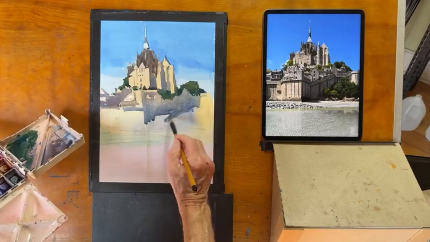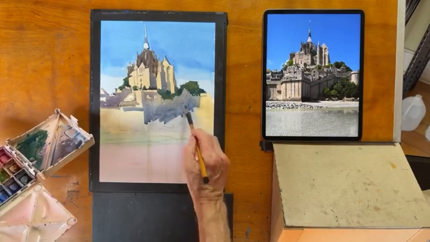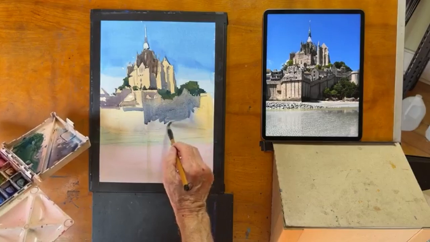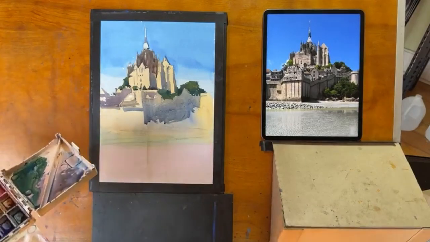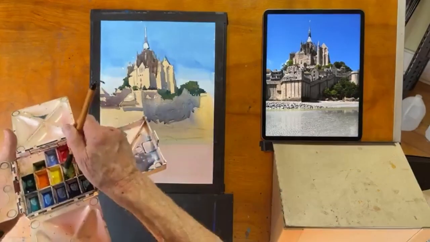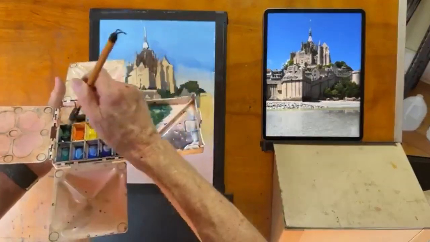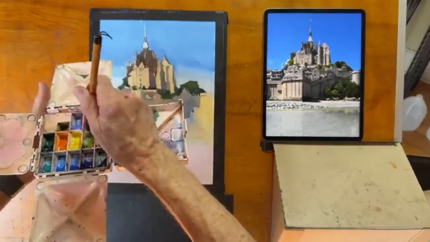Now down here, I'm getting into where those trees are going to go. So let's go back and get some of that greenish mix while this is wet.